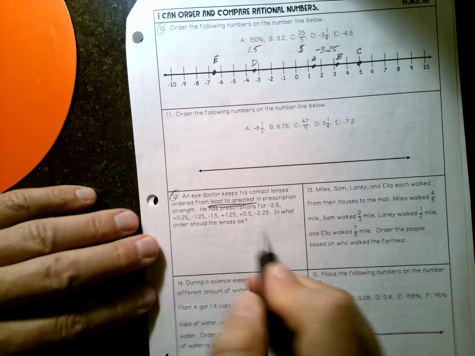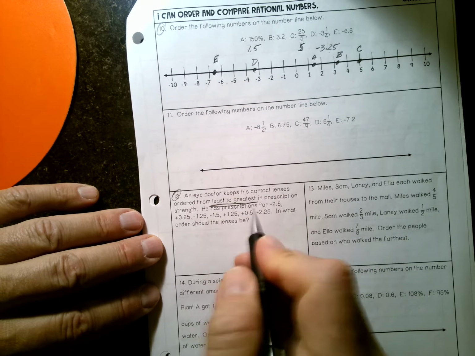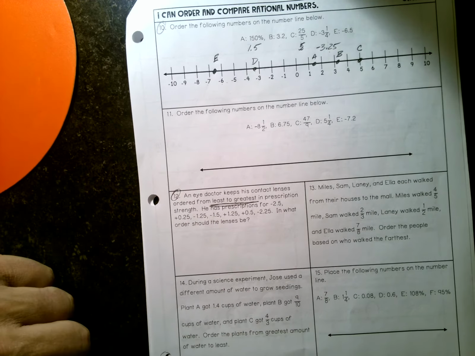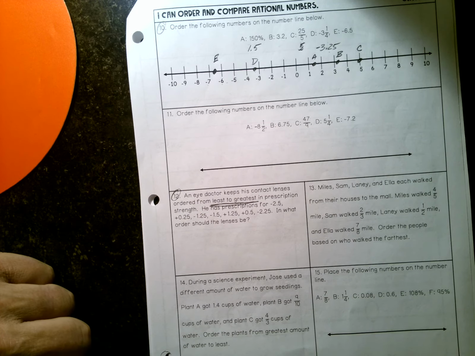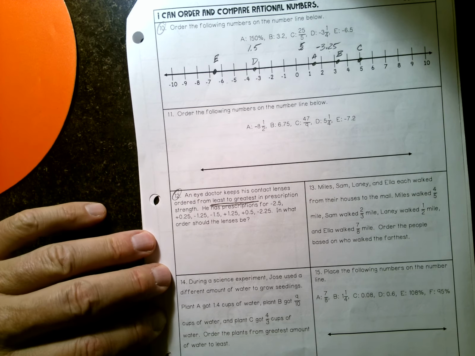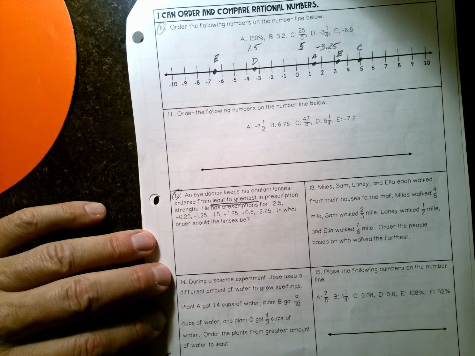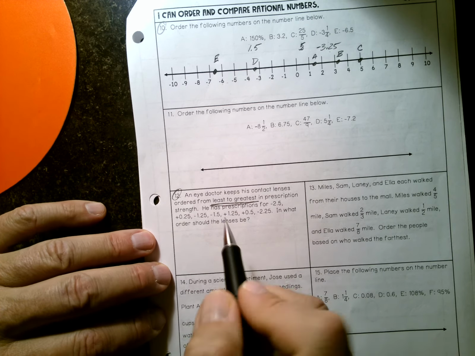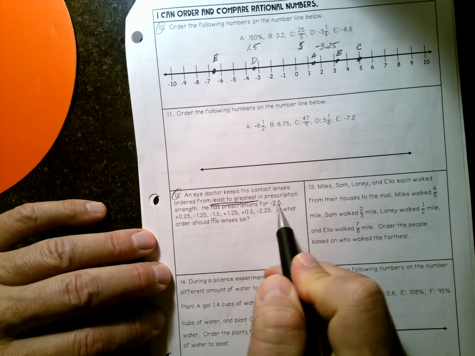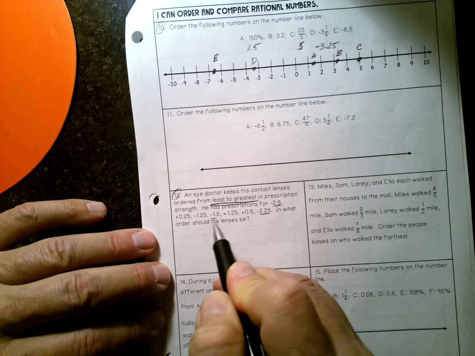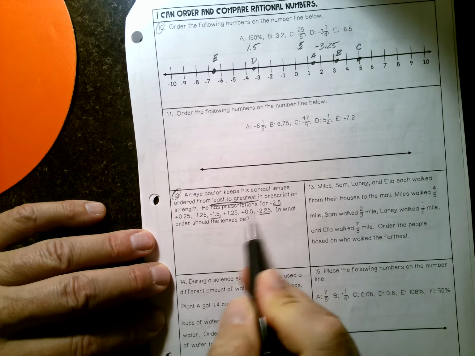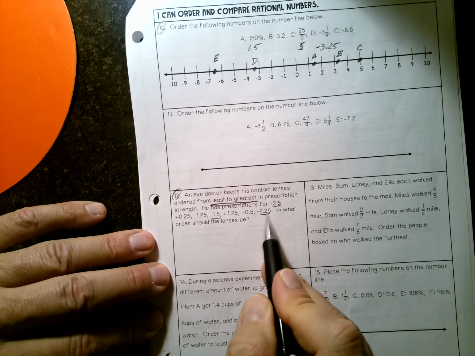But when you have a lot of decimals, a lot of times it's just easier to list them vertically and then compare them from least to greatest, right? In this case, I know that I have a couple negatives here, so I'm going to deal with the negatives first and then go from there. But remember, the bigger the negative, the smaller it is.